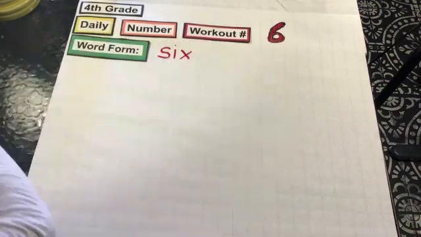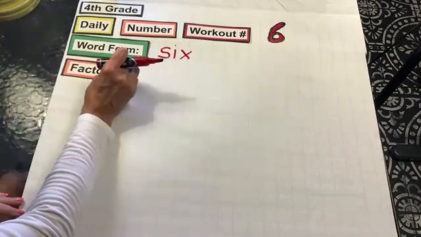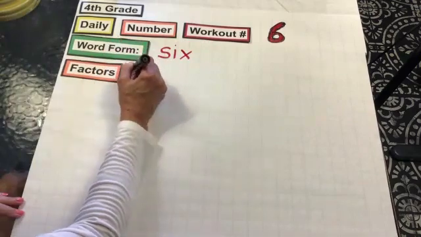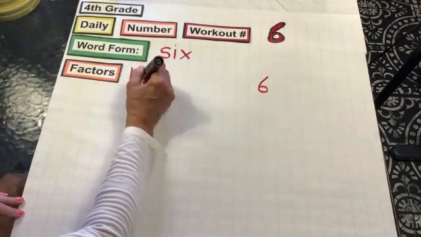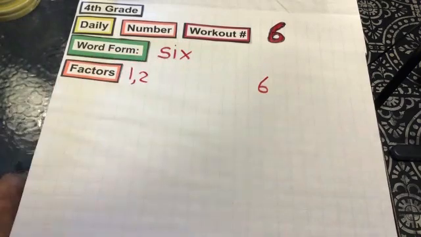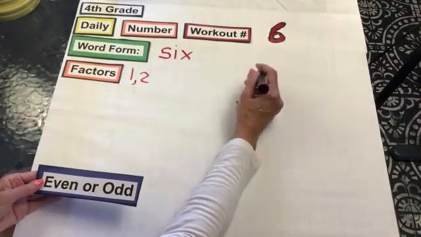S-I-X. And we're going to do the factors of 6, which is 1 times 6. And does 2 go into 6? Well, we're saying 2 goes into any number that ends in the ones place as 2, 4, 6, 8, 10. So absolutely 2 goes in, and it goes in 3 times.